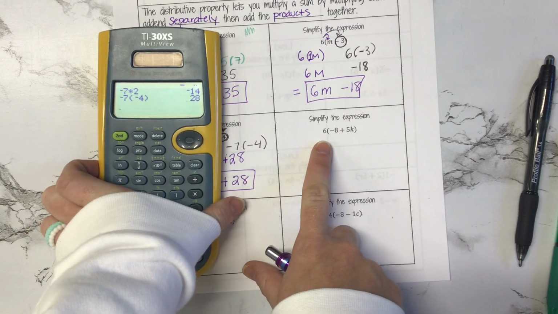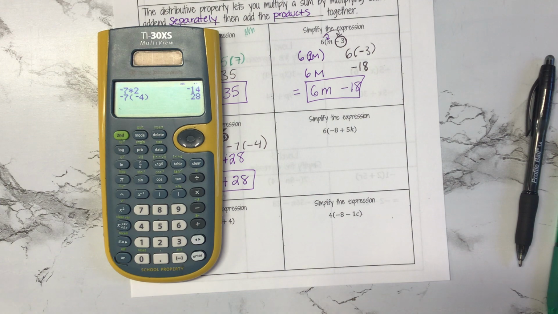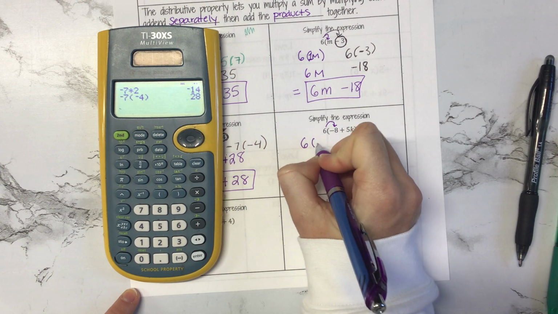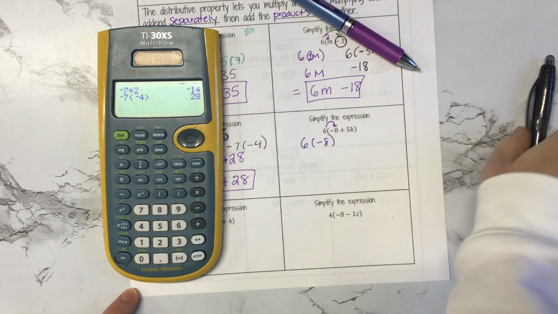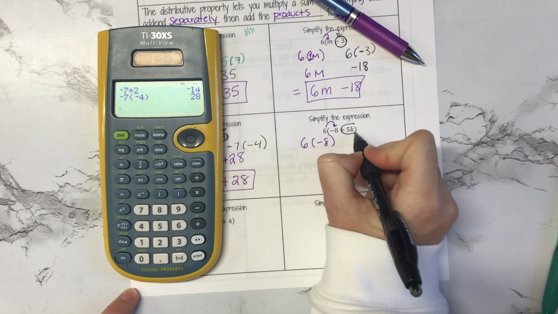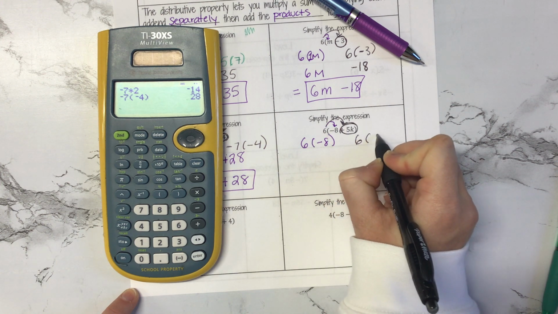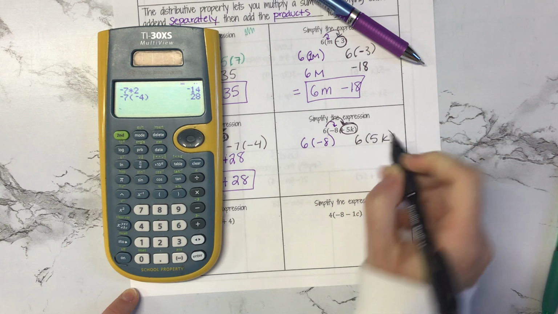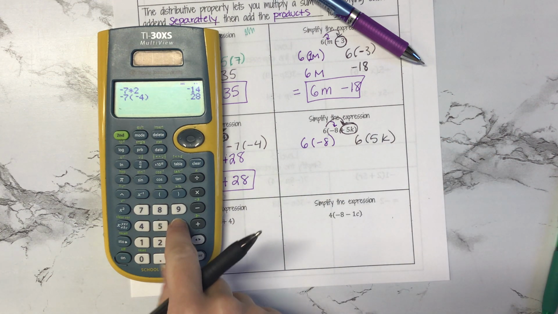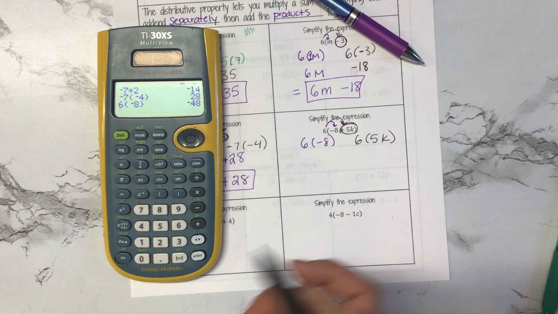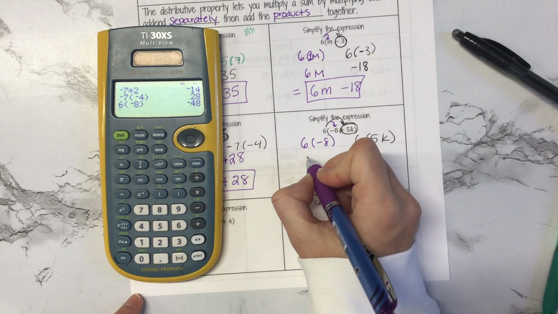So over here, 6 times the quantity, negative 8 plus 5k. So I'm going to take 6 times negative 8. And then this is plus 5, so positive 5k. I'm going to do 6 times negative 8, close the parentheses, is negative 48.